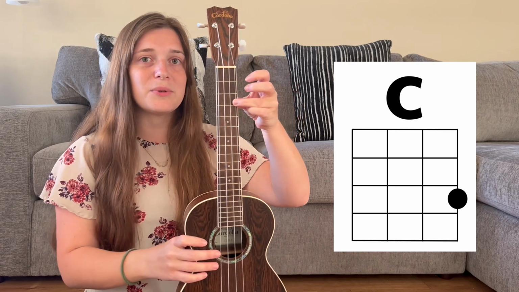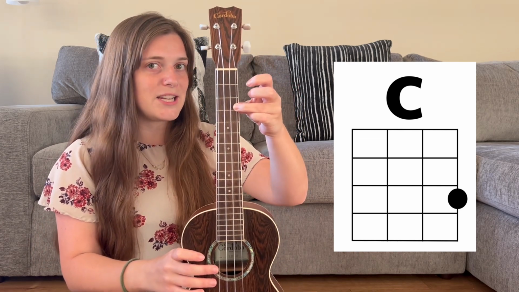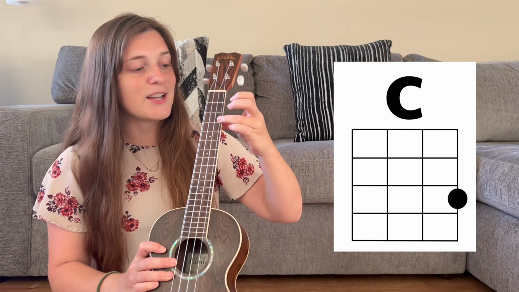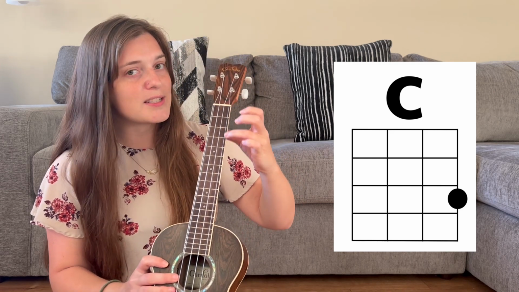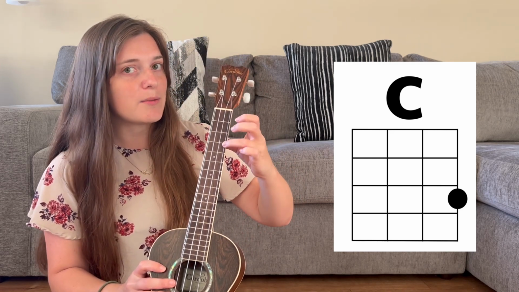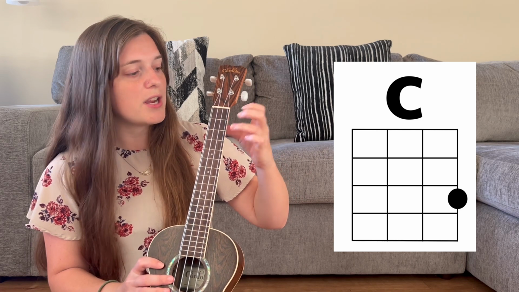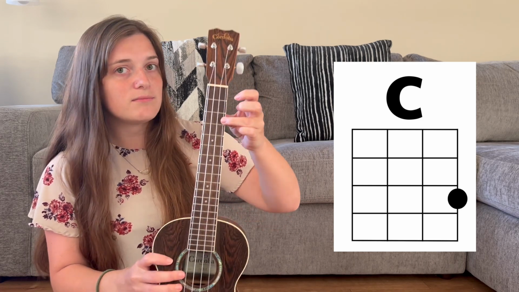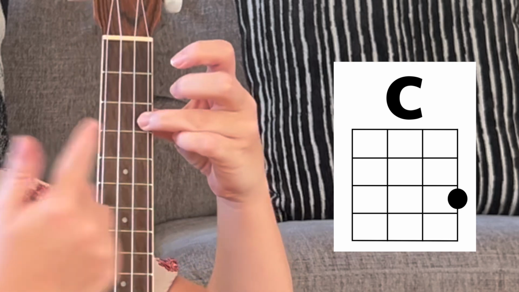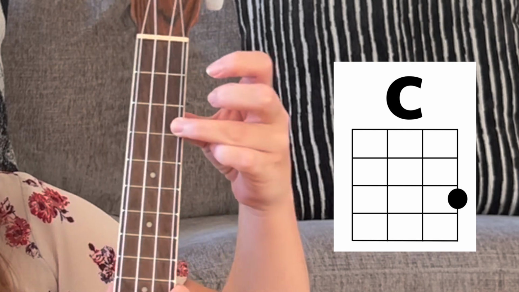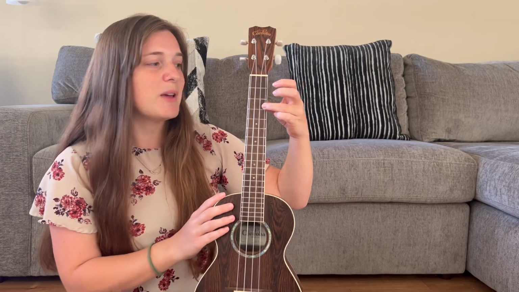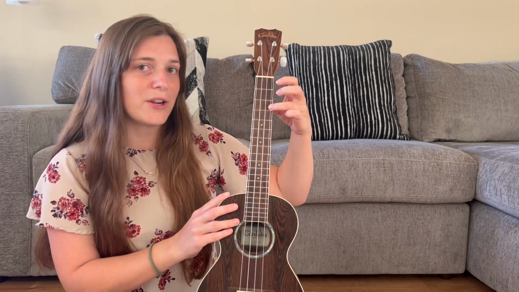Here's a really common chord called C chord. The dot on C chord is on the bottom string, otherwise known as the A string, and it's on the 3rd fret. So we know that one of our fingers has to go here. Typically, C chord is played by ring finger, so that's why I have my ring finger there.